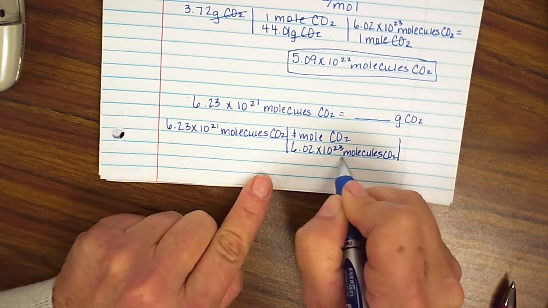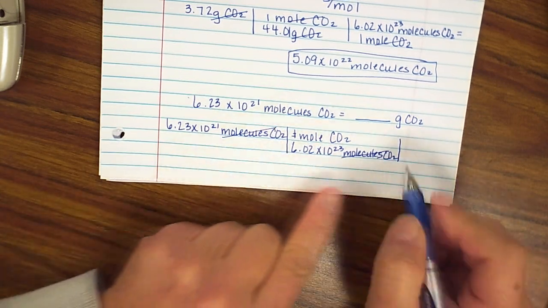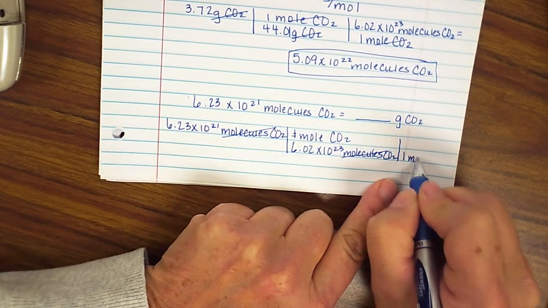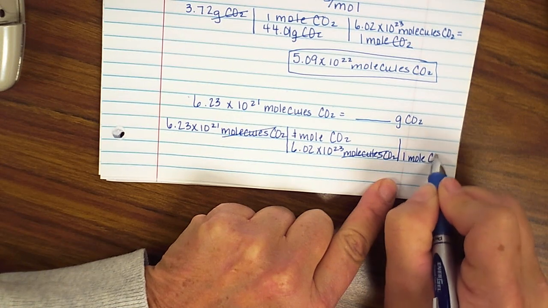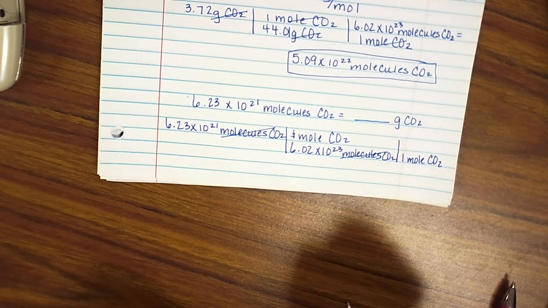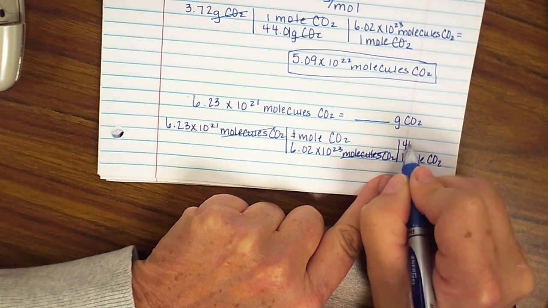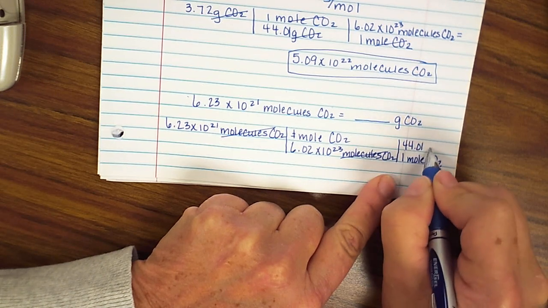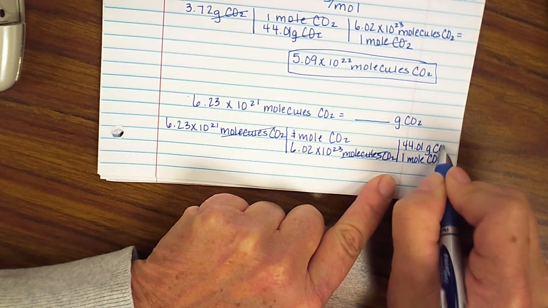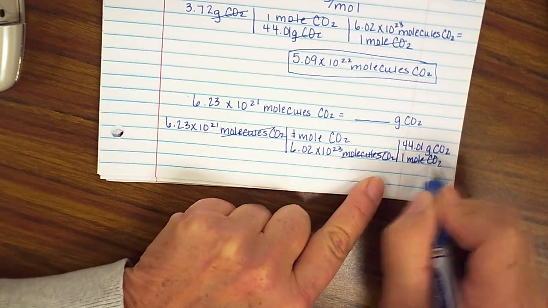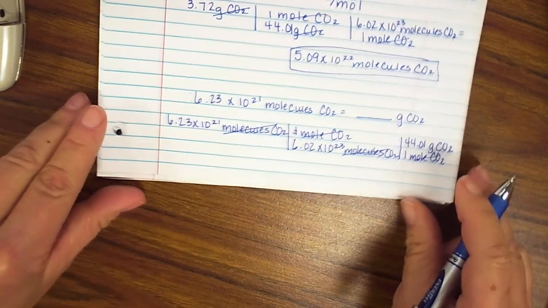And then I can cancel out my molecules, and then from 1 mole of CO2, I go to 44.01 grams of CO2. And I cancel out my moles, and I'm left with grams.